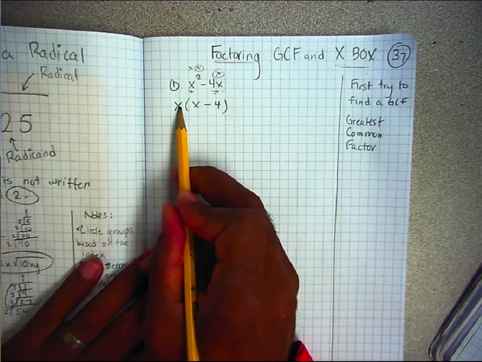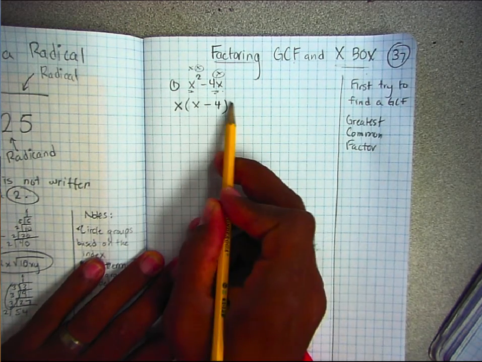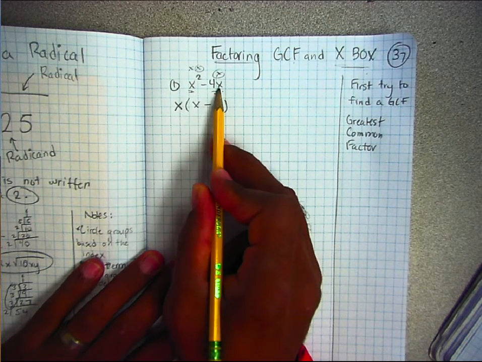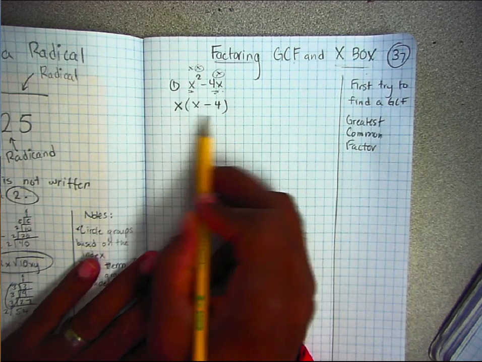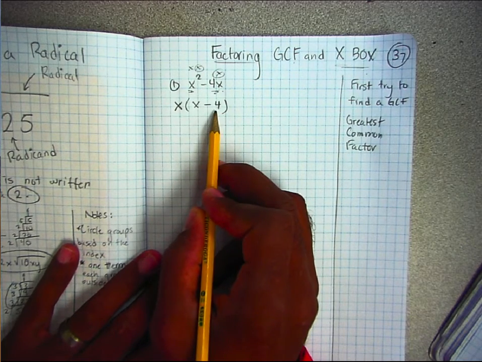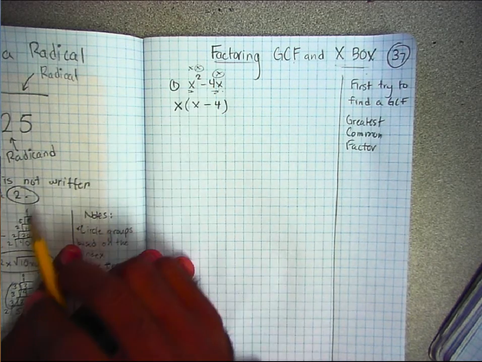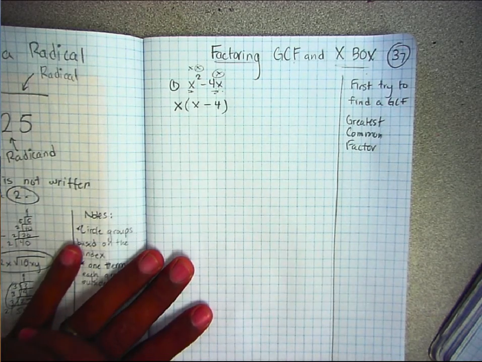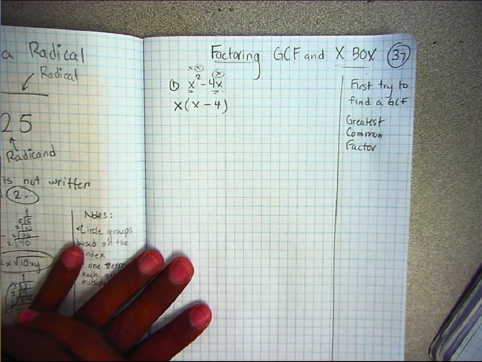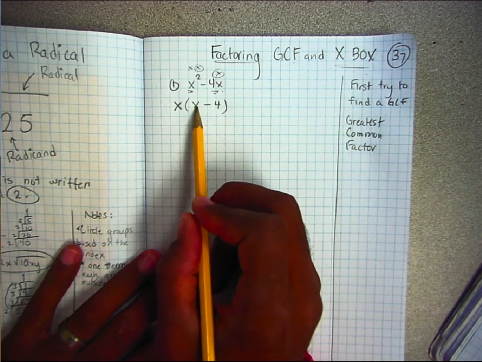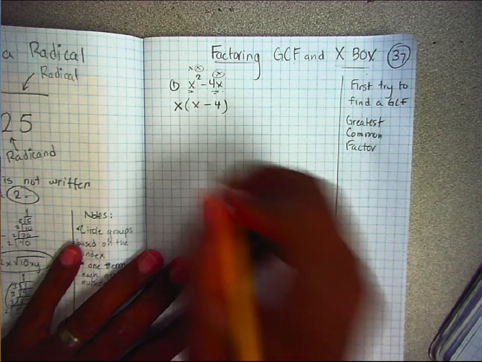If you think about it, if I distribute this back, x times x will give me x squared, and x times negative 4 will give me negative 4x. So when you multiply or simplify it, it should take you right back to what you started with. This is pretty much it. We're just looking for those factors. Now, if I asked you for a solution, which would be in the next chapter, you would figure out what would make this 0. But that's in the next chapter.